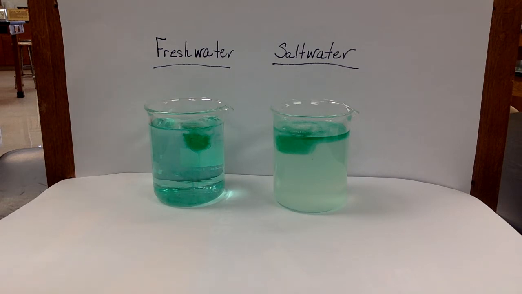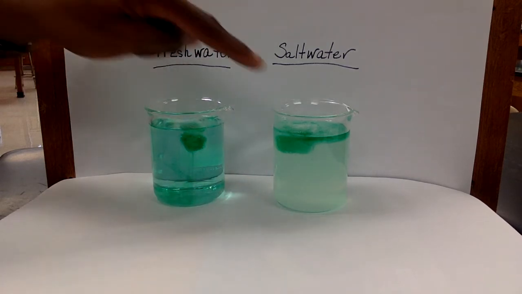Let's go back to the variables. If you said that the independent variable was the type of water, whether it was salt water or fresh water, or maybe you might have written down the amount of salt between the two beakers, you would be correct. The type of water or the amount of salt added to the water, that would be the independent variable, because that's what you intentionally changed between the two treatments or trials.